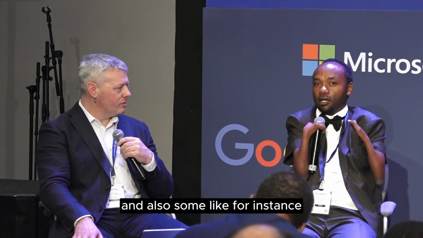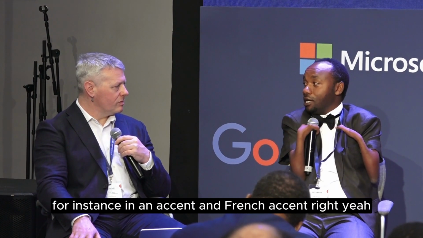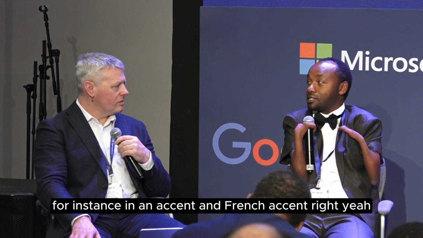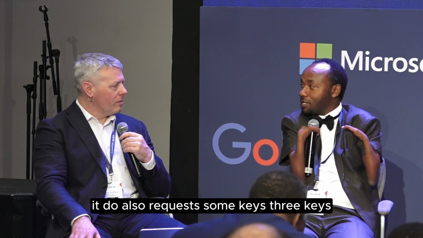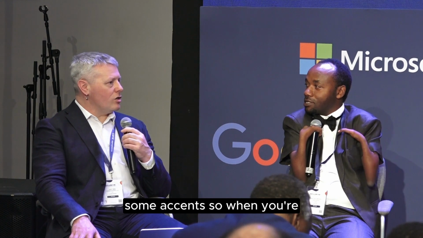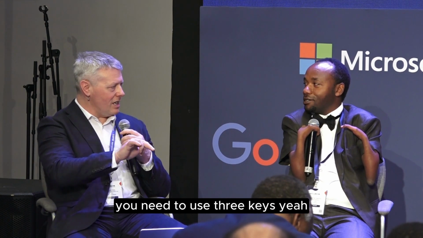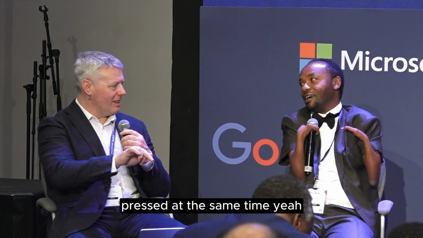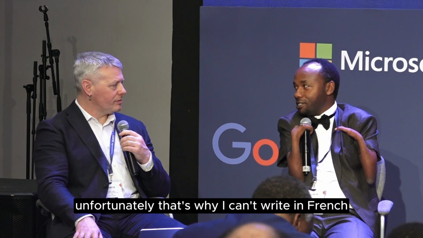Also, for instance, in French accents, it requests some keys, 3 keys, for some accents. So when you're typing text, you need to use 3 keys pressed at the same time. Unfortunately, that's why I can't write in French.